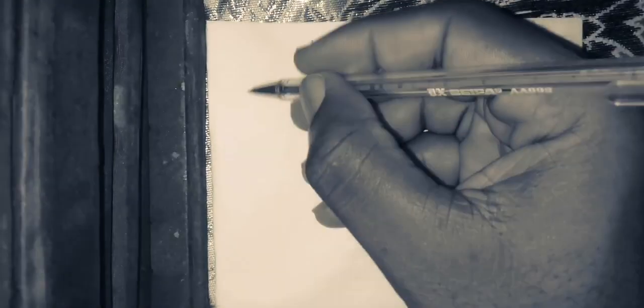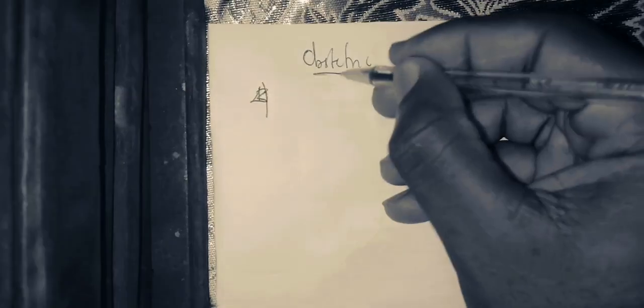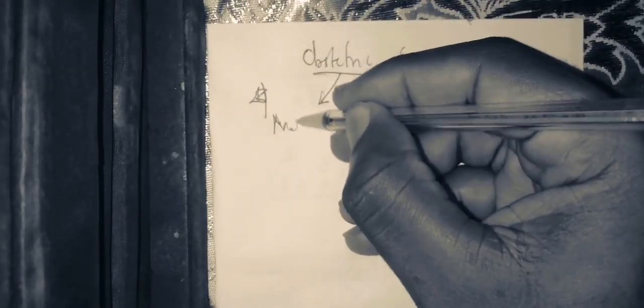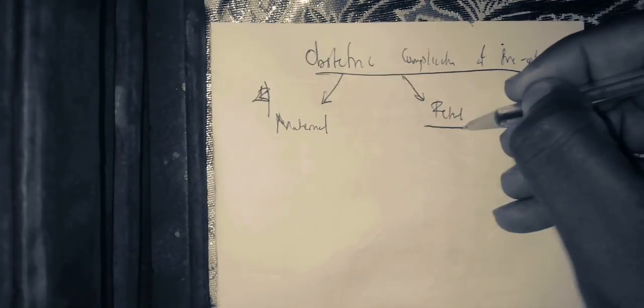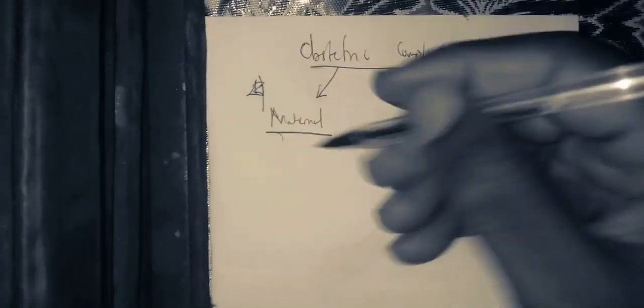So, obstetric complications of preeclampsia. You need to know that the obstetric complications in preeclampsia are divided. Every time you have obstetric complications, you must divide them into maternal and fetal. Those are the two major divisions that you have in obstetric complications.